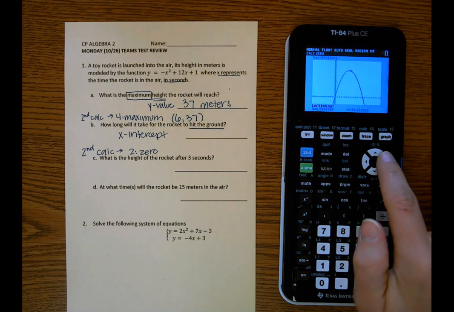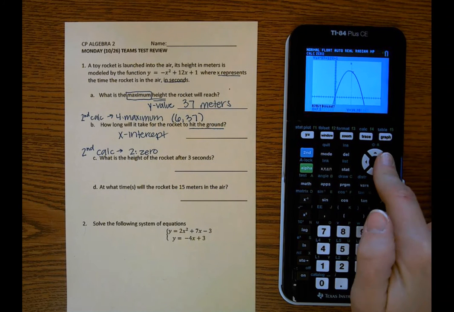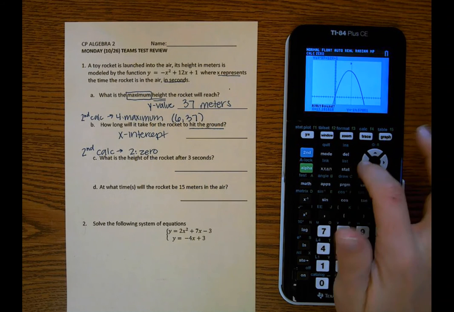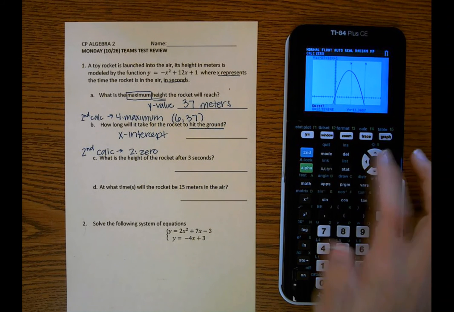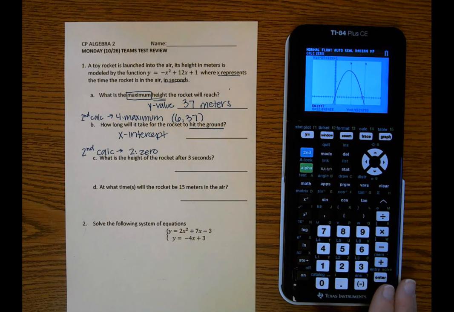So I'm only solving for this x-intercept over here. I need to be to the left of it first, and I hit enter. Then to be to the right of it, I need to pass it. And then to guess, I'm going to get as close to that x-intercept as possible.